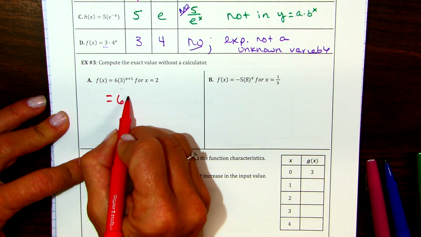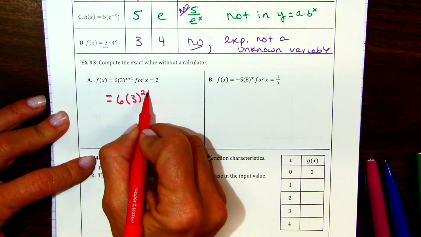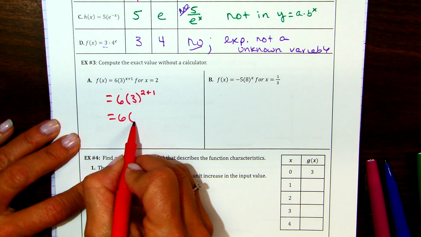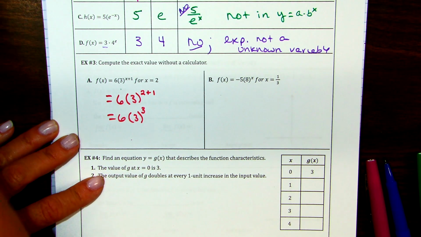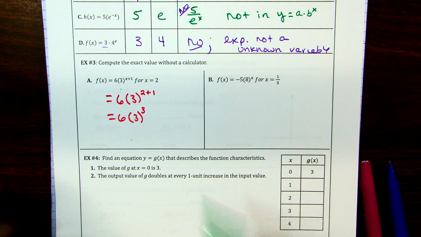So I'm going to plug in x is 2 in for x, right? So clearly I get 3 to the 3rd power. And how do I do this by hand? Well, let's remember order of operations. We don't do 6 times 3. We do 3 to the 3rd and then times 6. So 3 to the 3rd is not 9. 3 to the 3rd is 3 times 3 times 3. 3 times 3 is 9. 9 times 3 is 27, right? We'll see.